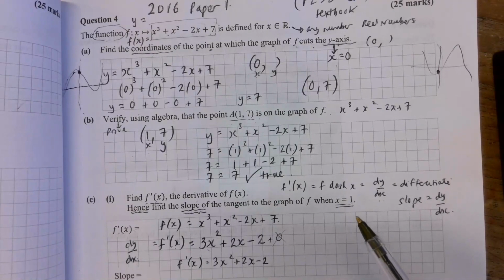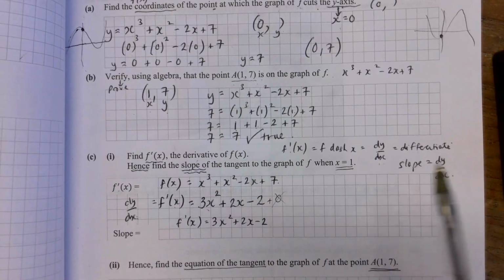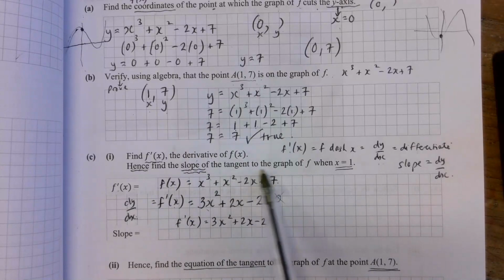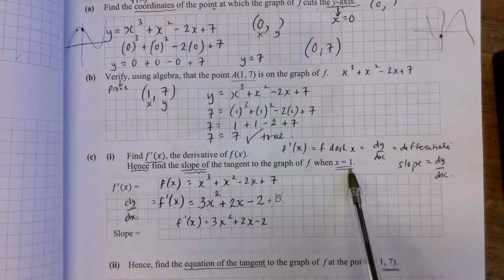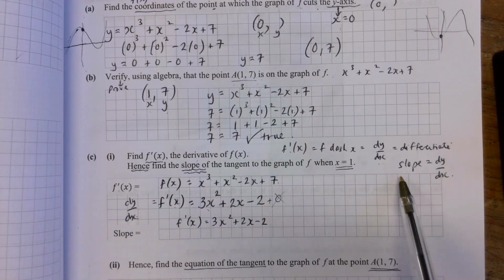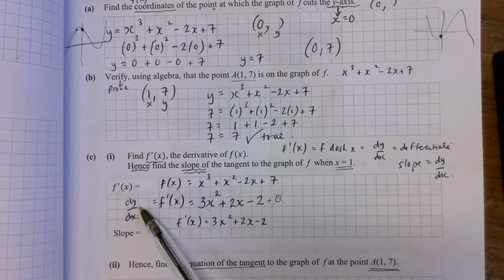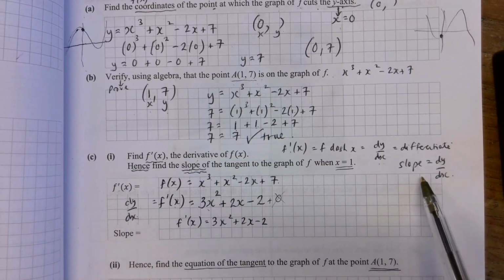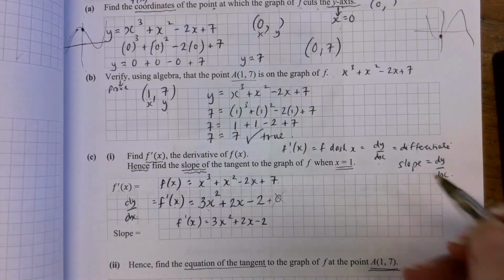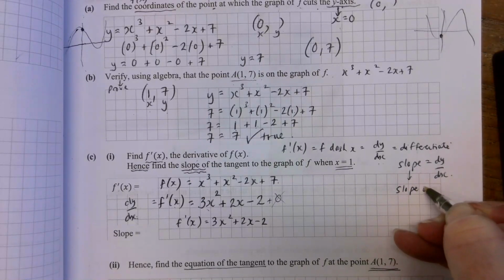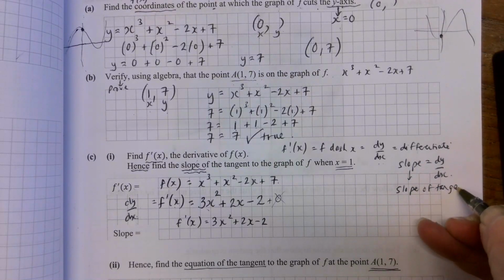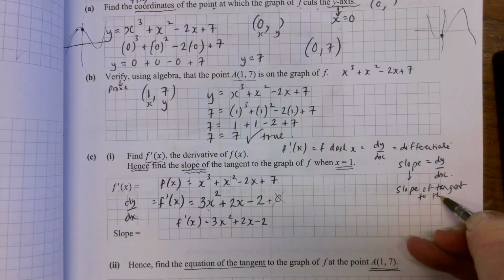Okay, so now here's the bit that's a bit harder. Hence find the slope of the tangent to the graph of f when x equals 1. We said a minute ago that dy dx and f dash x are the same as slope. We could also say that they're the same as the slope of the tangent to the curve.